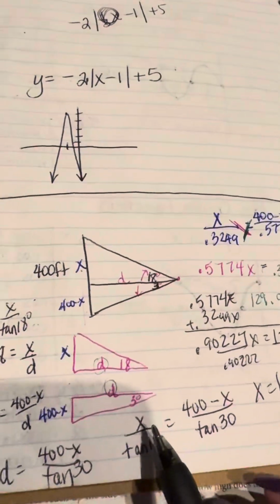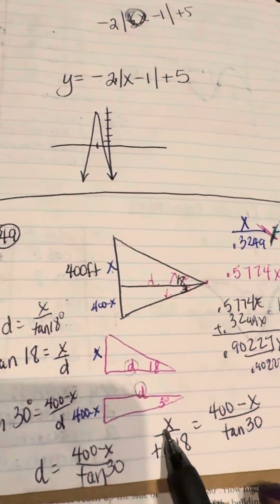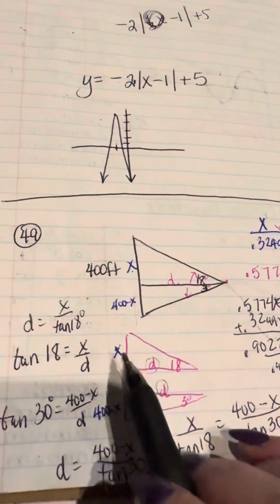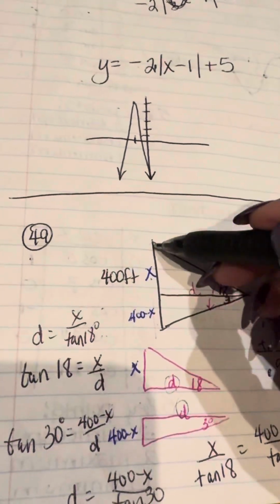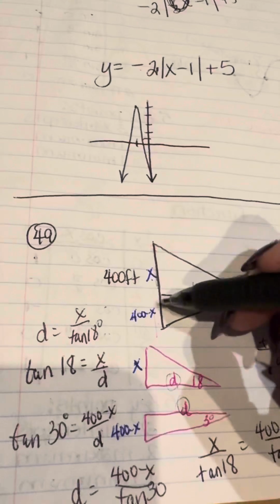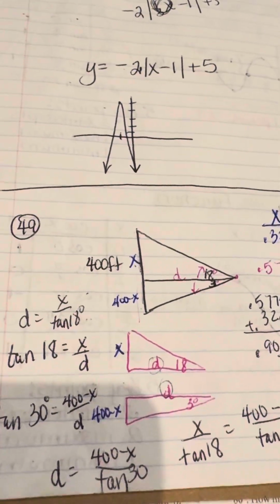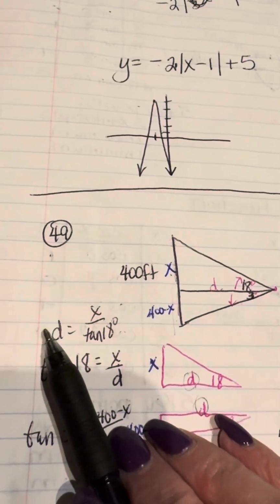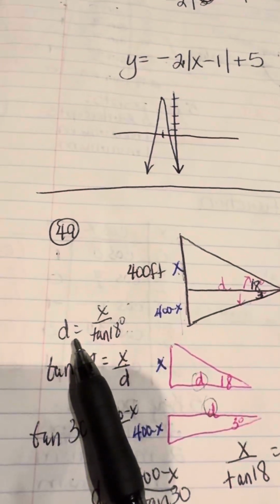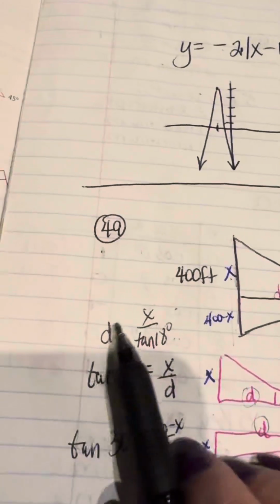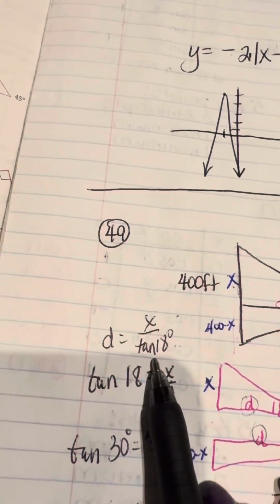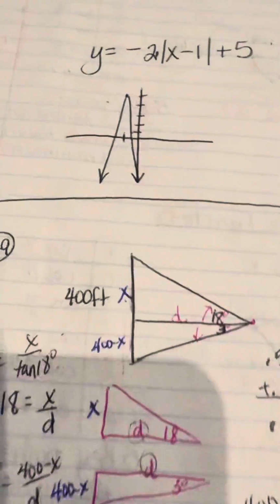Now that X there, if we go back and look at that, that X is this distance right here. That's not what we were trying to solve for. We wanted to know what D was equal to. I can figure out D by taking that X value, putting it in here, and dividing it by the tangent of 18 degrees.